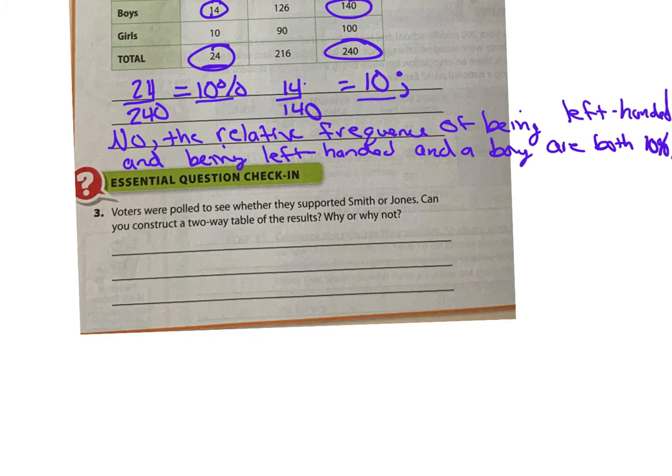And then the last question says, should have put percent here, sorry. Voters were polled to see whether they supported Smith or Jones. Can you construct a two-way table of the results? Why or why not? Okay, so we don't have any data there, right? We just have Smith or Jones. So no. We want to see if we're supporting Smith or Jones, so there's only one variable.